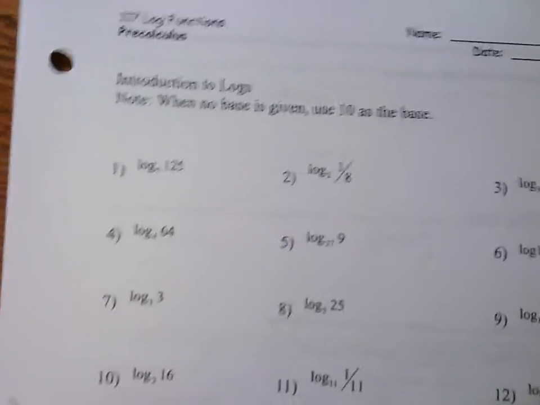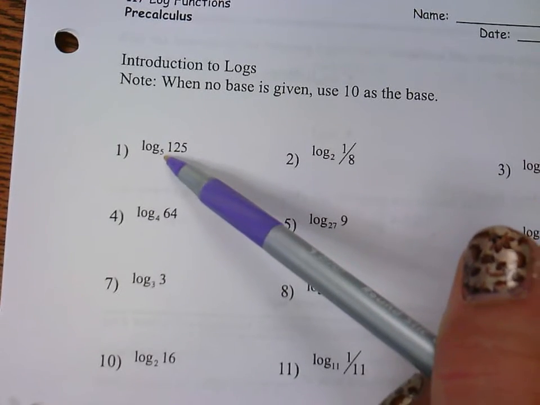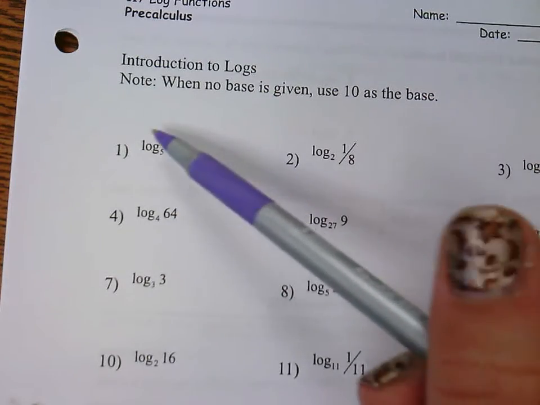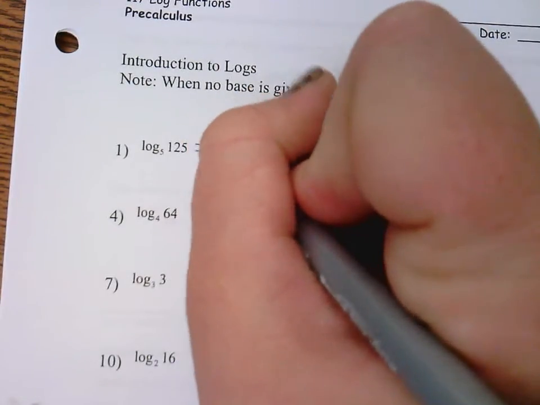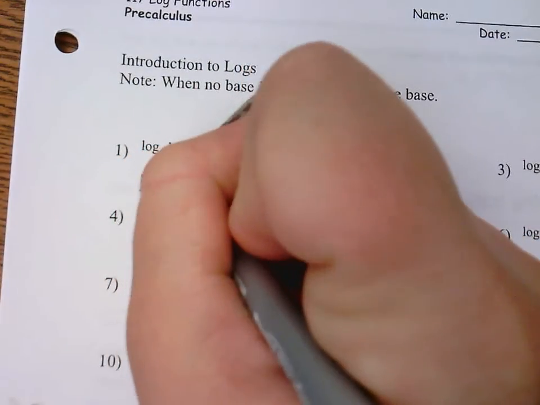The base and the number that's inside the log. So this is called the base of the log. So you're asking, 5 to what power would give me 125? So the value of this log function is just 3, because 5 cubed equals 125.